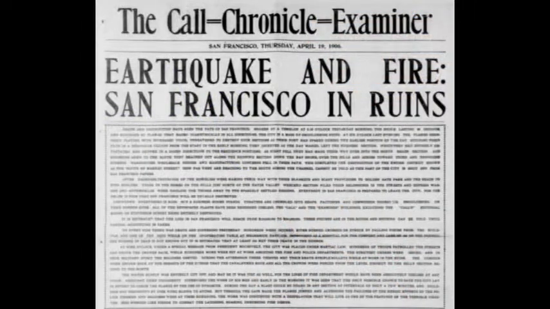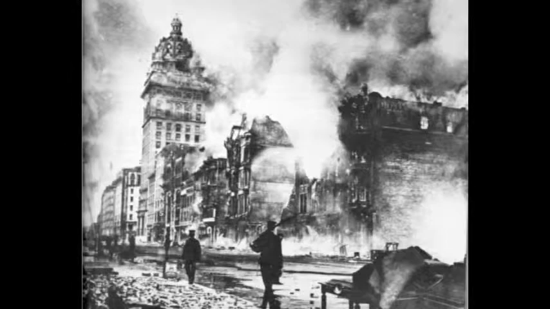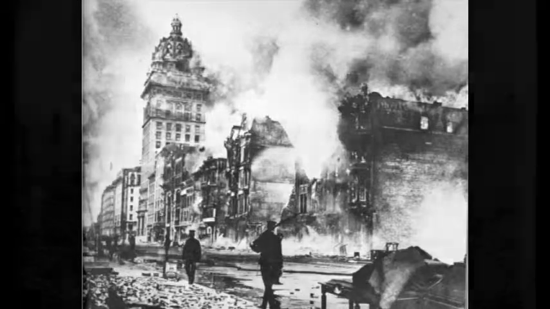The 1906 earthquake occurred on April 18th, scoring 8.3 on the Richter scale. The earthquake also started a large fire, causing billions of dollars in damage. At the time, it was thought to have claimed about 700 lives, but after further investigation, we now estimate it to be 3 or 4 times more than that.